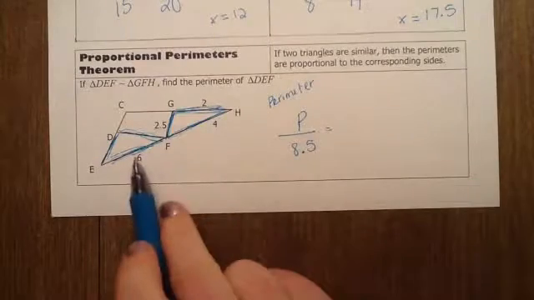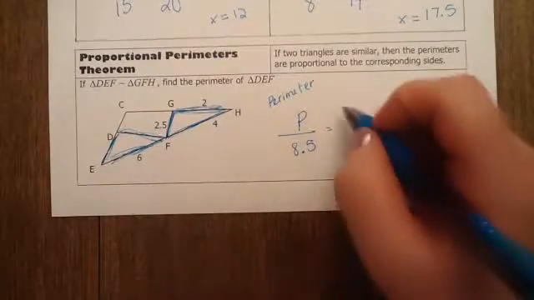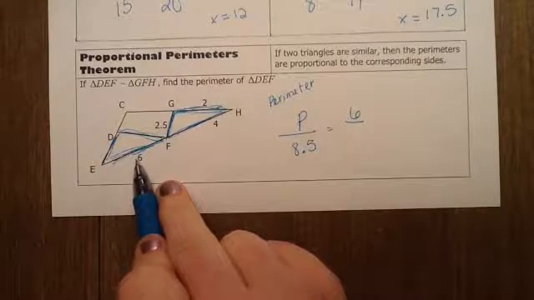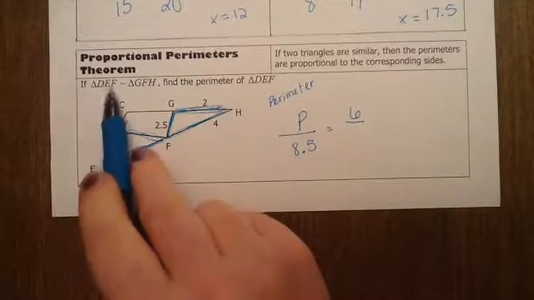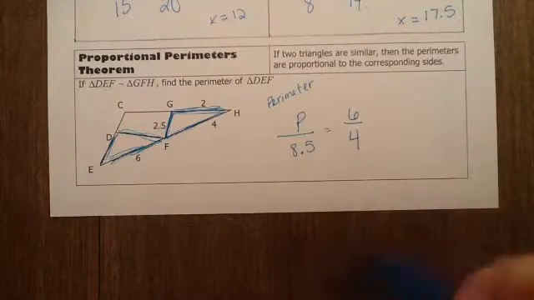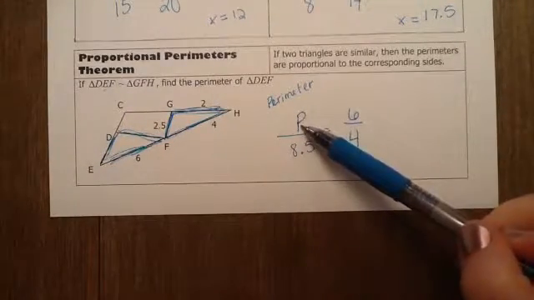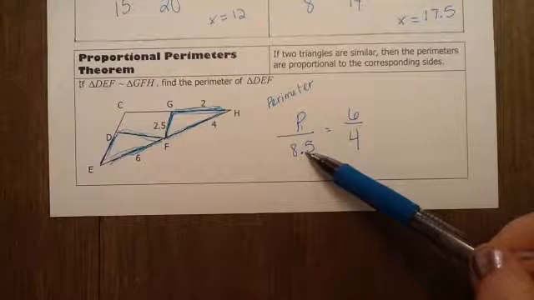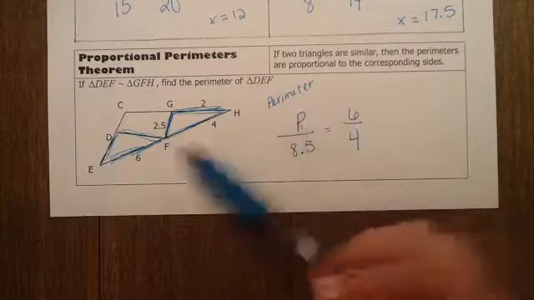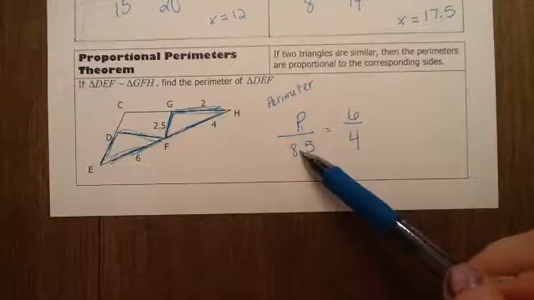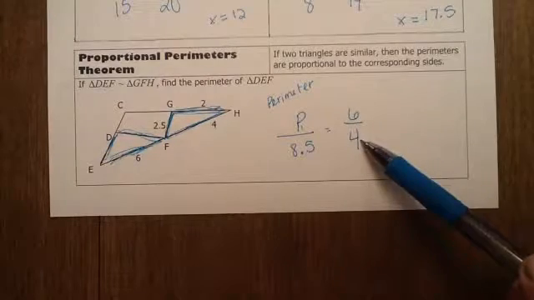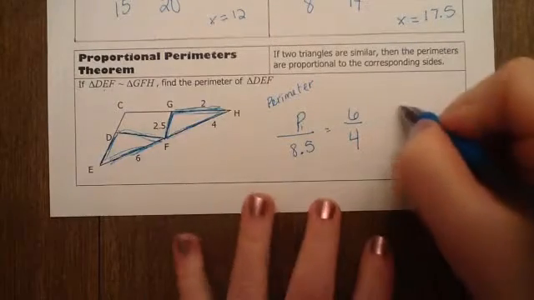Now, come back to our little triangle. I know 6. And which piece matches up with 6? EF must match FH, that's 4. So the perimeter of the small, perimeter of the big, well, actually this one might be smaller, I guess. Perimeter of the left, perimeter of the right, side of the left, side of the right.